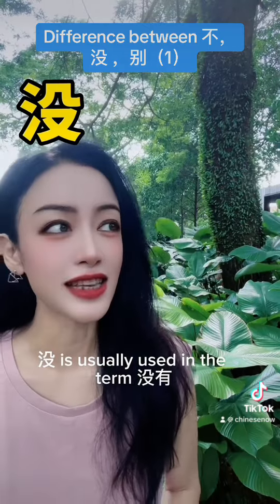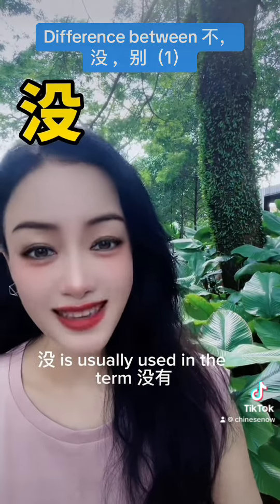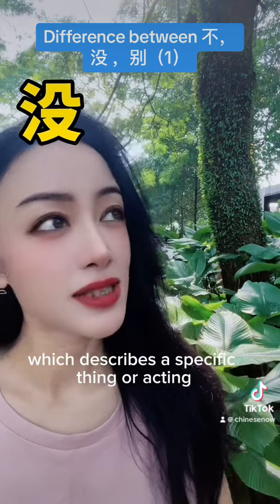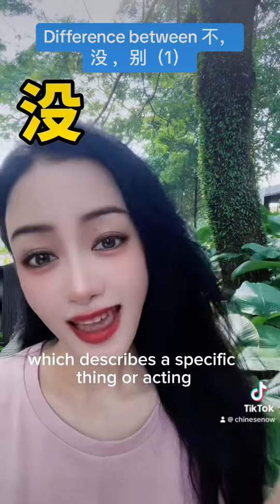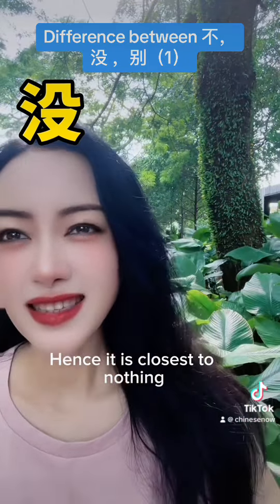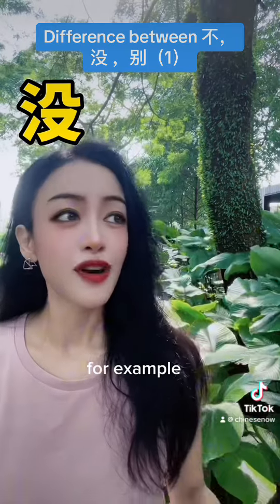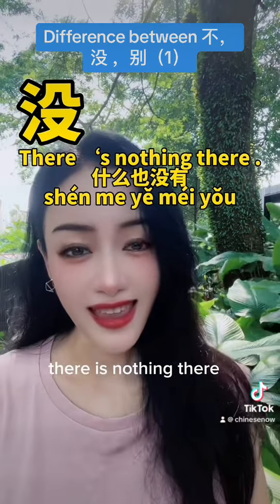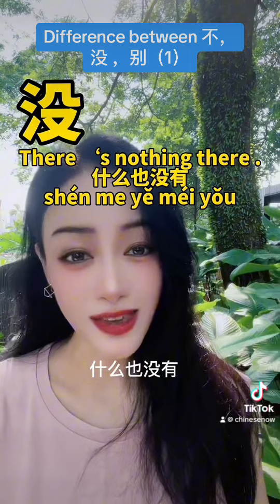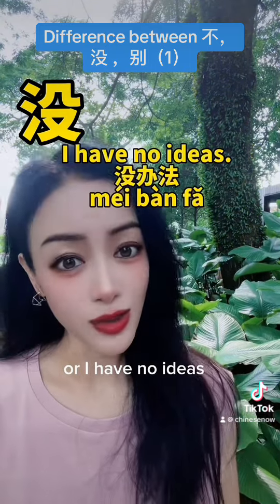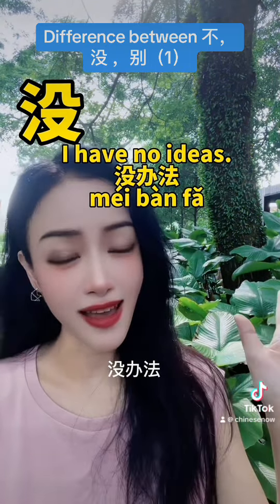没 is usually used in the term 没有, which describes a specific thing or action. Hence, it is closest to nothing. For example, there is nothing there, 什么也没有. Or, I have no idea, 没办法.